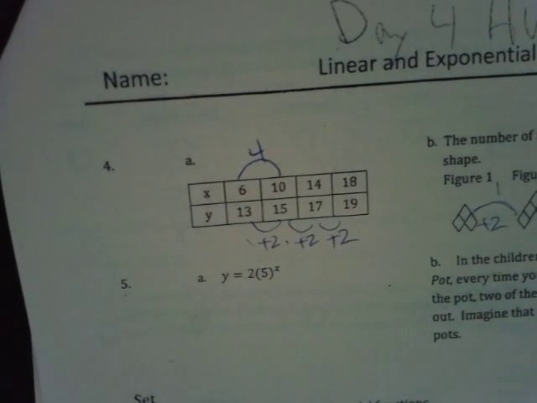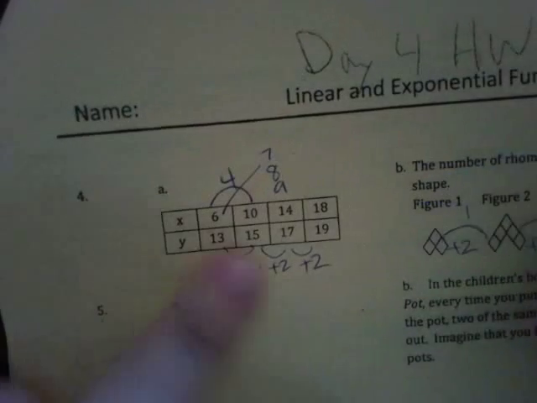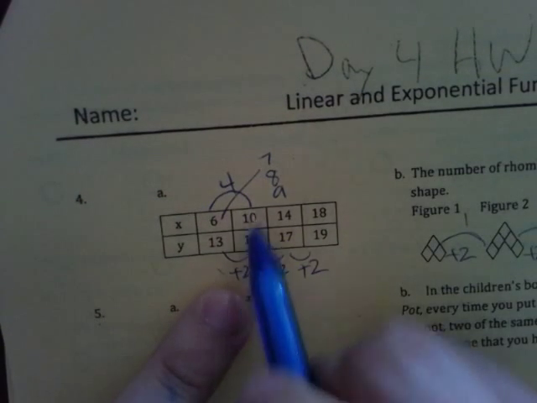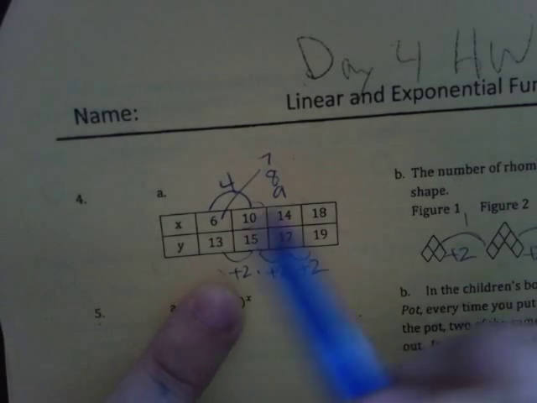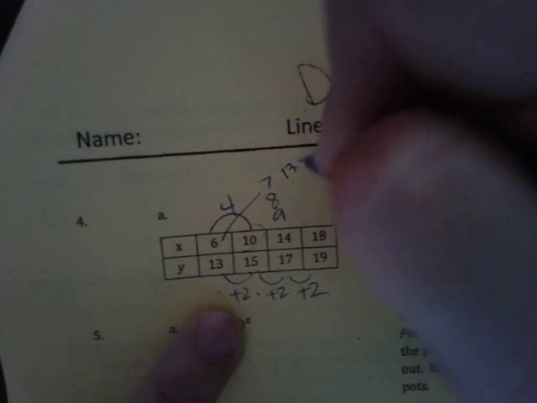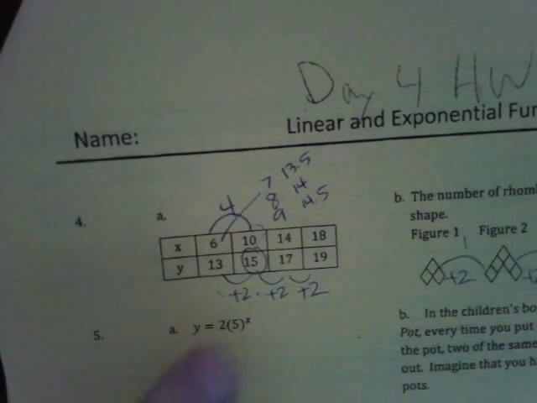So which one's increasing faster? Because this one, if I were to write in 7, 8, 9, I don't get to the 15 until I get to 10, right? So if I had the 7, what would it be? It would be like 13.5, and then 14, and then 14.5, and then I get to my 15.